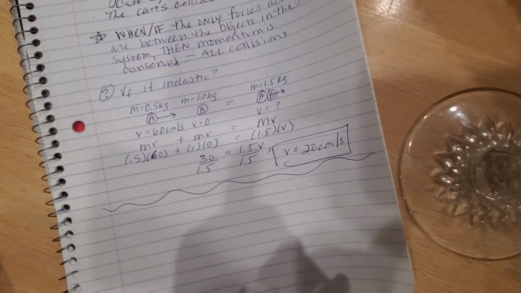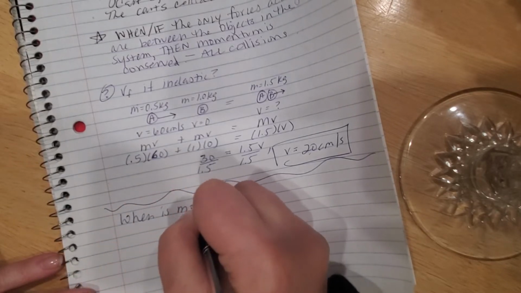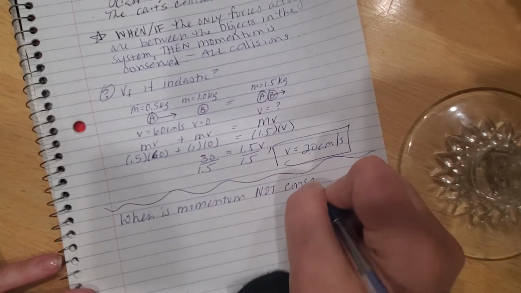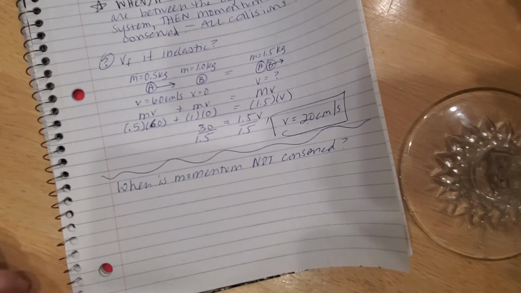When is momentum not conserved? Can you think of any examples? When you drop a bouncy ball and it bounces back, believe it or not, momentum is not conserved there.